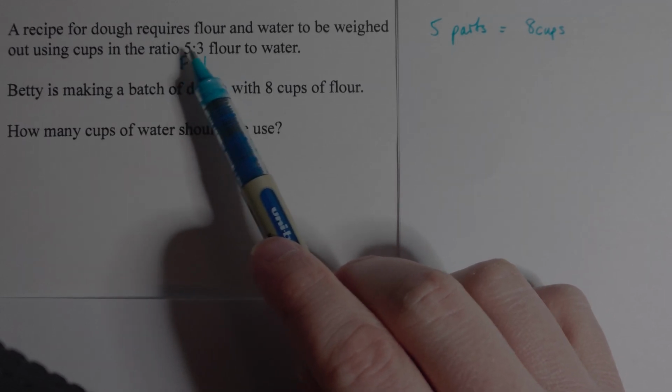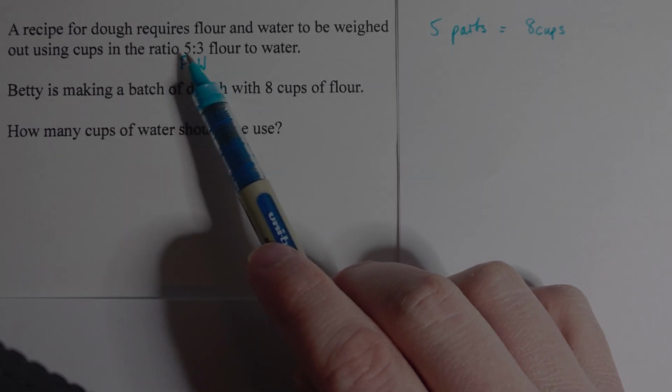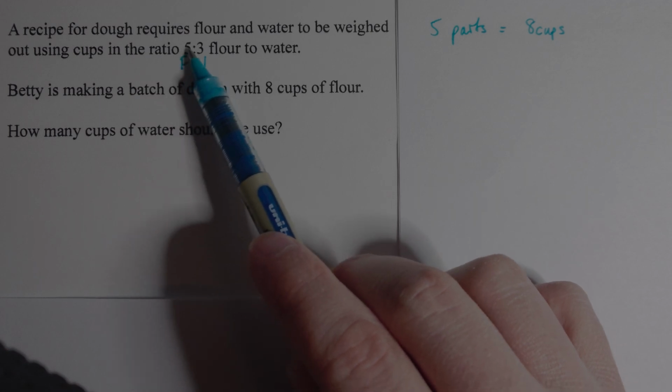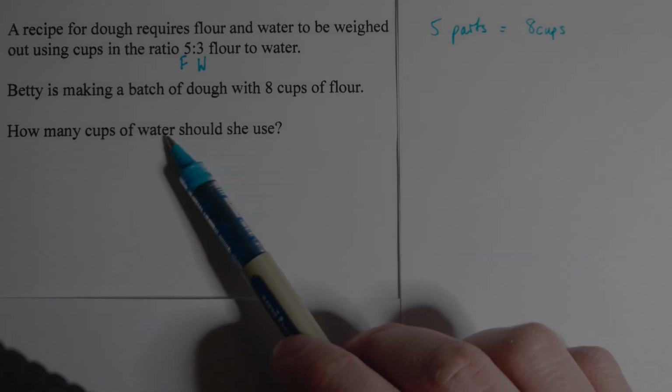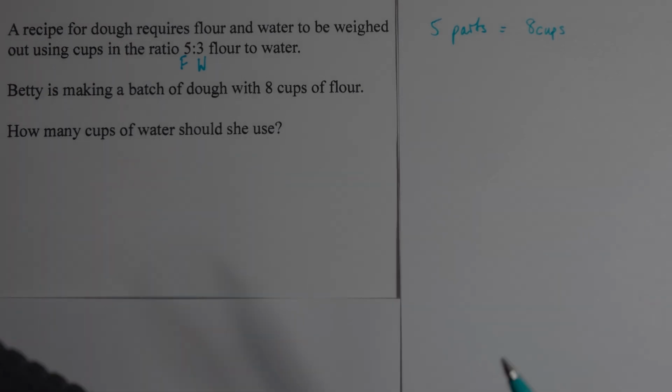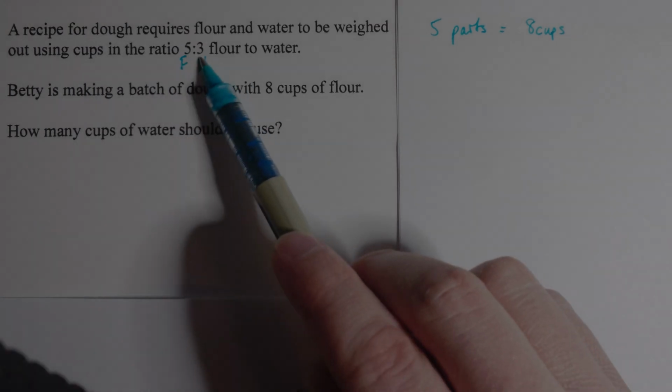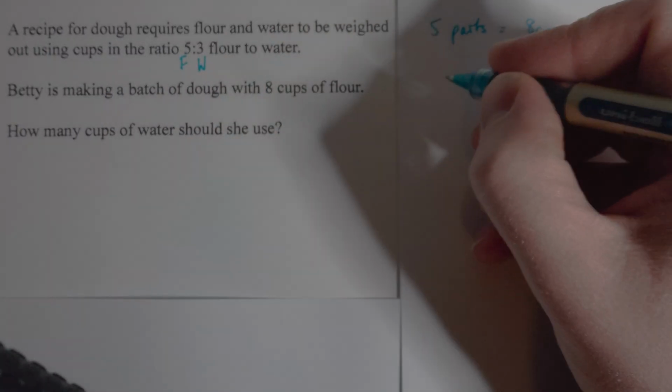I didn't need to add the ratio together. I didn't need to subtract them. I just saw that the flour is 5 parts and wrote that down. 5 parts is the 8 cups. I am interested in how much water I should be using. Okay, how much water should I be using? Now, water is 3 parts of the recipe. So let's take this down to 1 part.